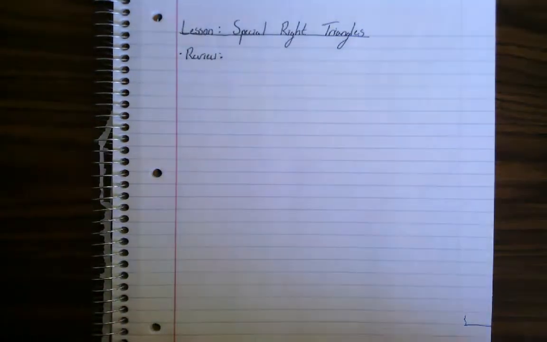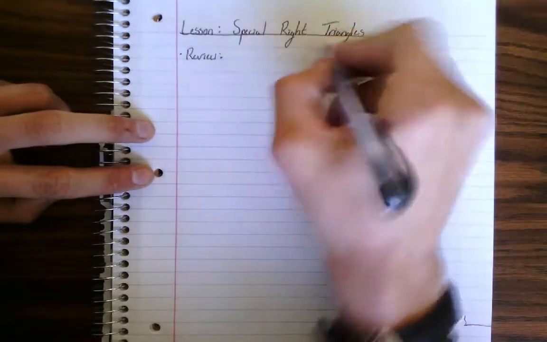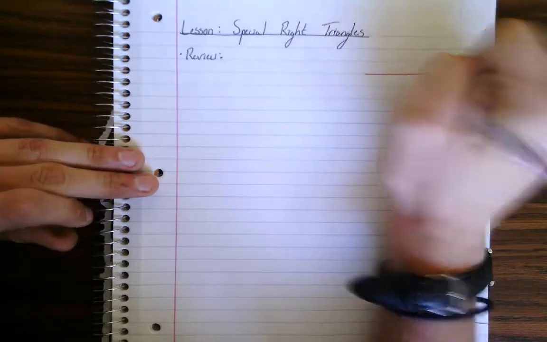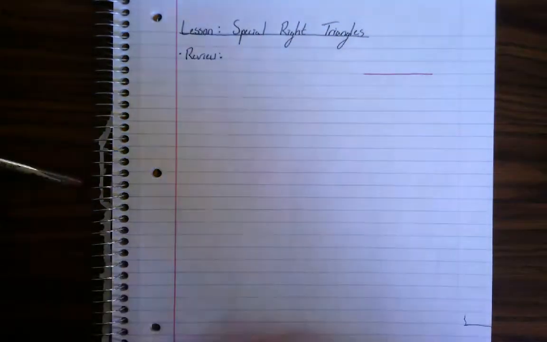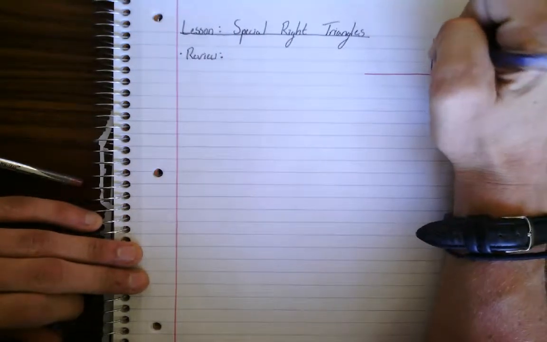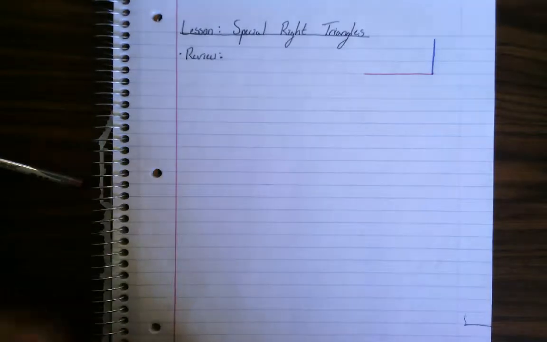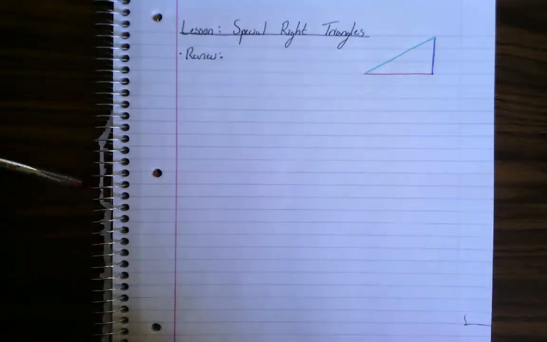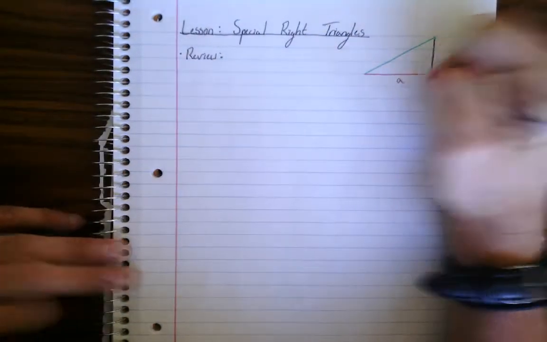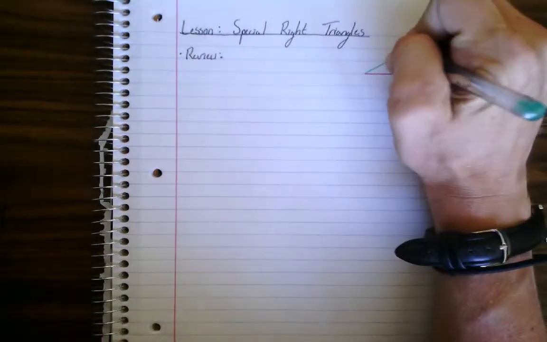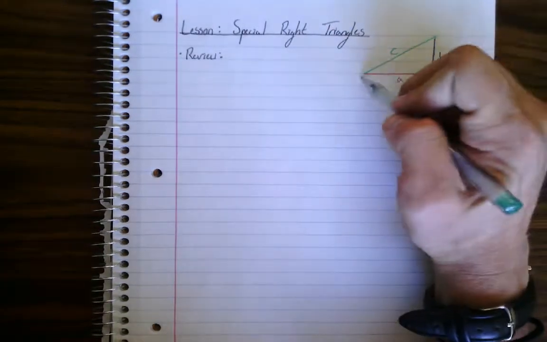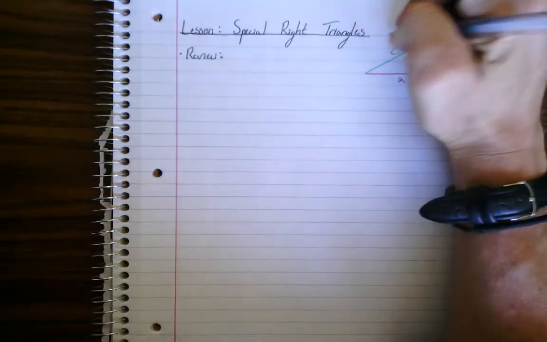The biggest relationship we have so far with our right triangles is this idea that if we have one side, two sides, three sides, we have a relationship between these three sides. We have A, B, and C. We know that if we take the square of A and add it to the square of B, we'll actually get the length of C, or our hypotenuse, squared.